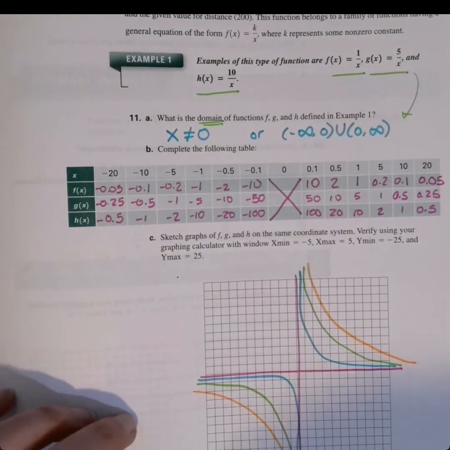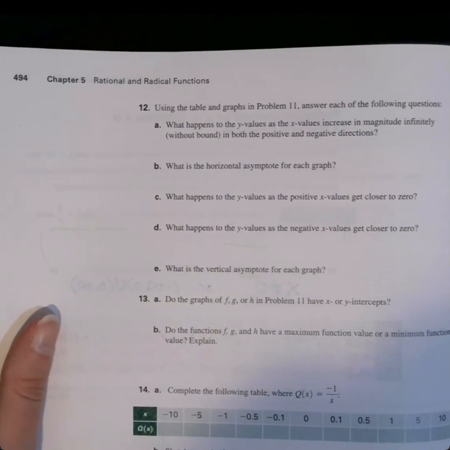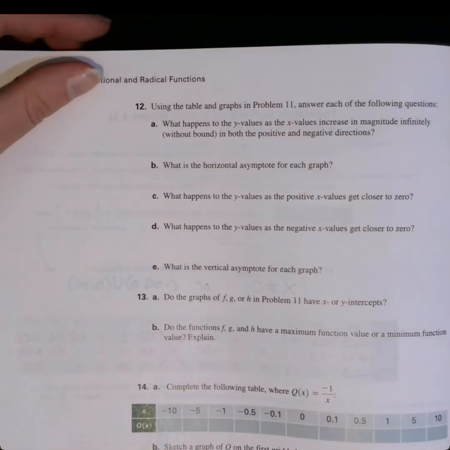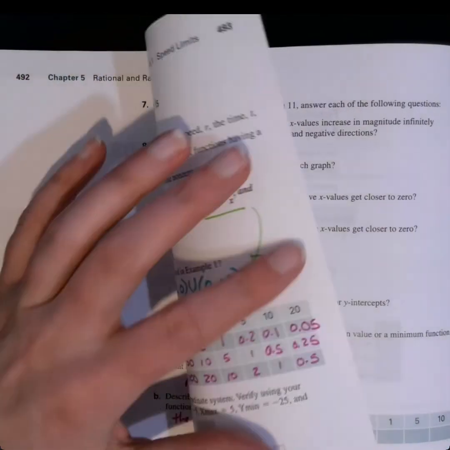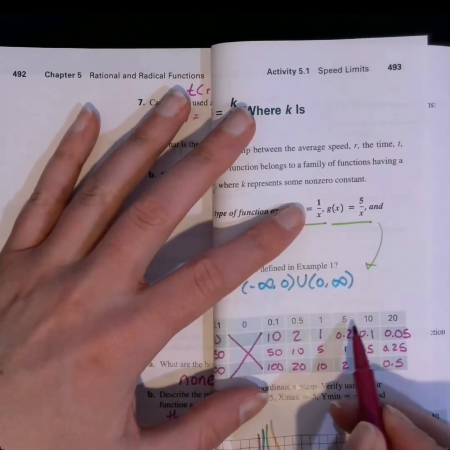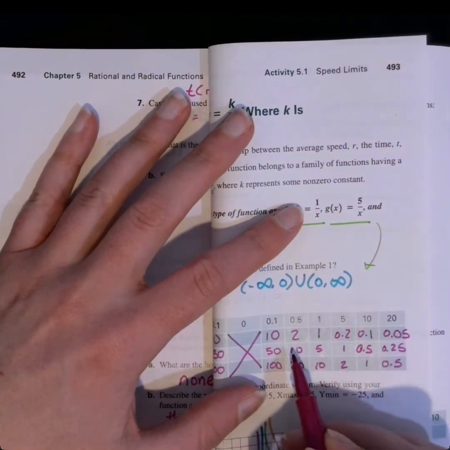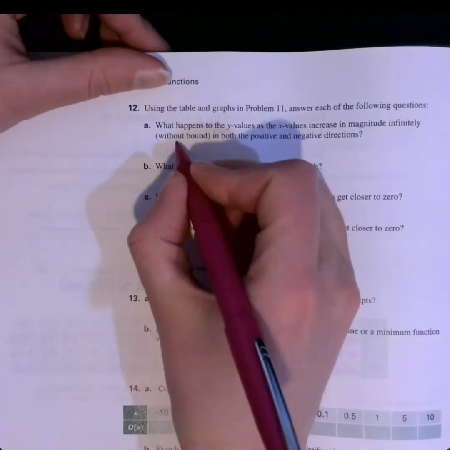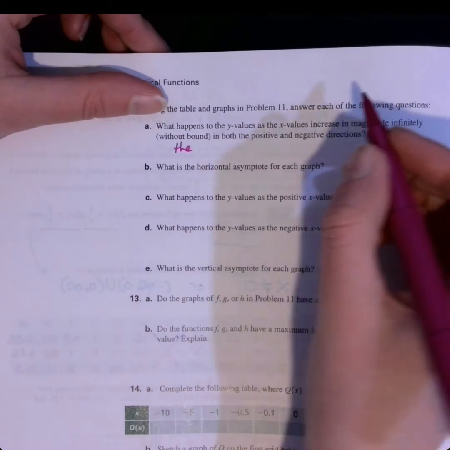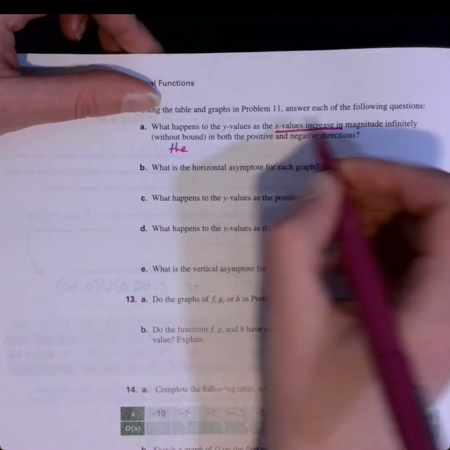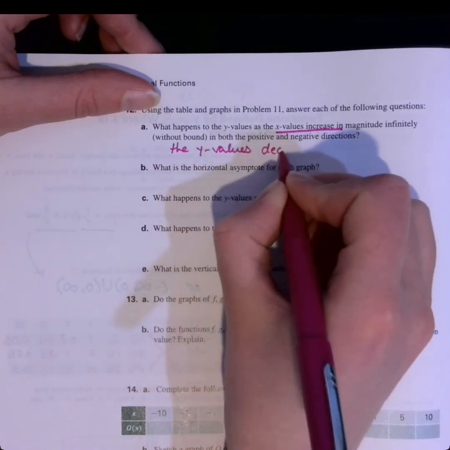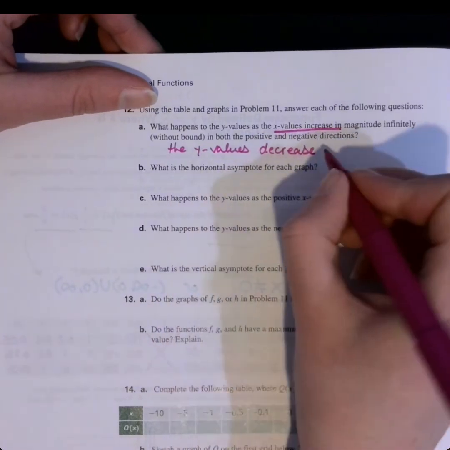Okay, let's take a look at the next page. Using the table and graphs from problem 11, answer each of the following questions. What happens to the y values as the x values increase in magnitude indefinitely in both positive and negative directions? So if I get larger and larger inputs, the outputs get smaller and smaller, and that happens in both directions. So as the x values increase, the y values decrease towards 0. I don't want to just say decrease because that could be like 3, 2, 1. I want them to decrease towards 0.